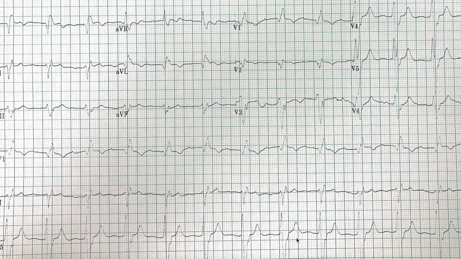Let's take a look. Let's go through the algorithm so we don't miss anything. So we start with rate. I like to count just the number of QRS complexes across the bottom because I know it's a 10-second strip as always. So when I count, I see 1, 2, 3, 4, 5, 6, 7, 8, 9, 10, 11, 12, and maybe just a skosh more. But let's call this a rate of 12, which 12 times 6 gives you a rate of 72. So that's a normal rate, and certainly it looks like a normal rate.